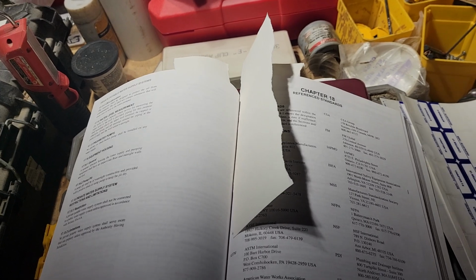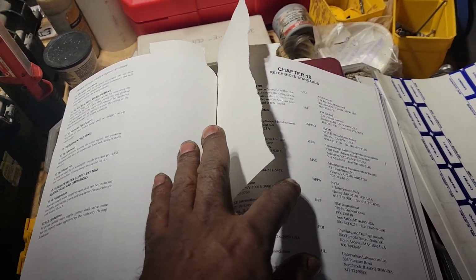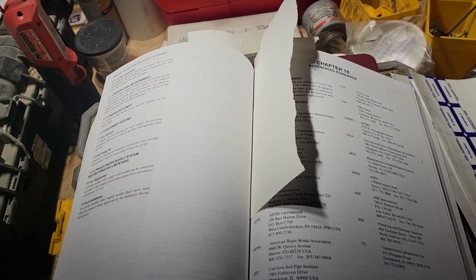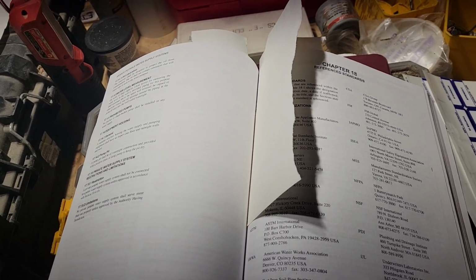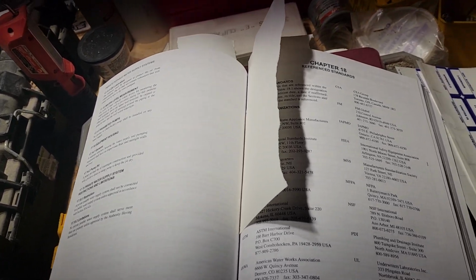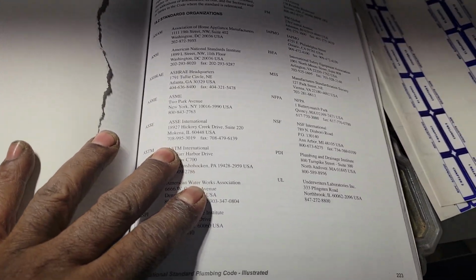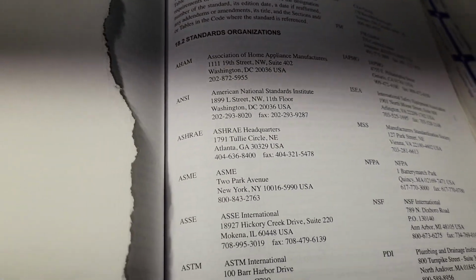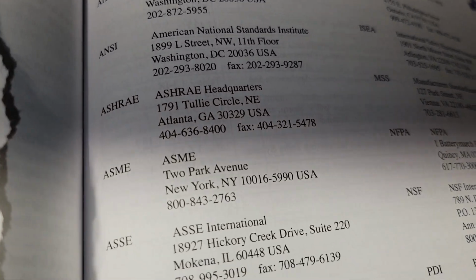So the question was, they saw the T and they were asking, is it a sanitary T or is it a TY? Well, here we go with terms that are being used by multiple people. It's a rabbit hole. So anyway, you asked for it. If you go to chapter 18 in your code book, you'll find all the acronyms.